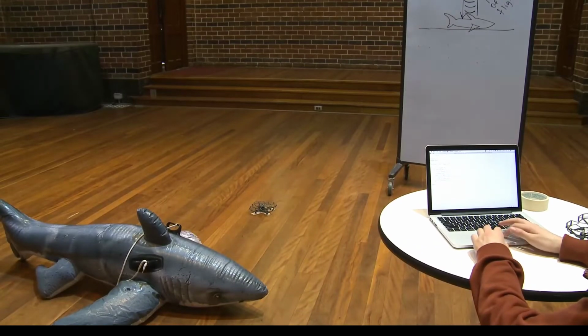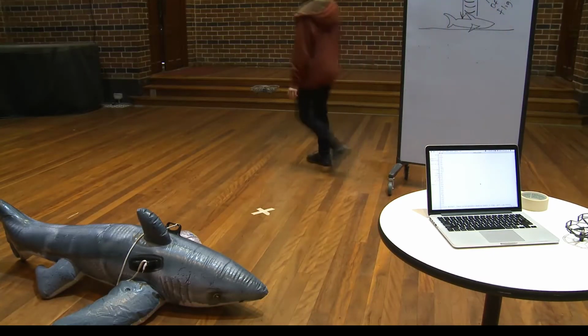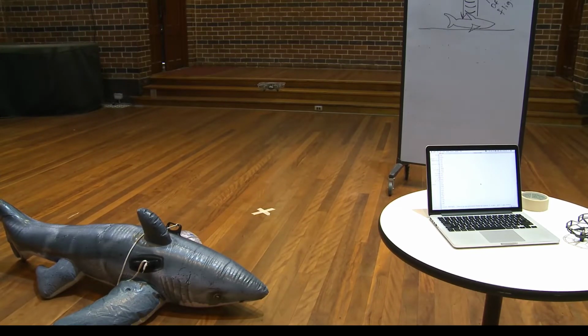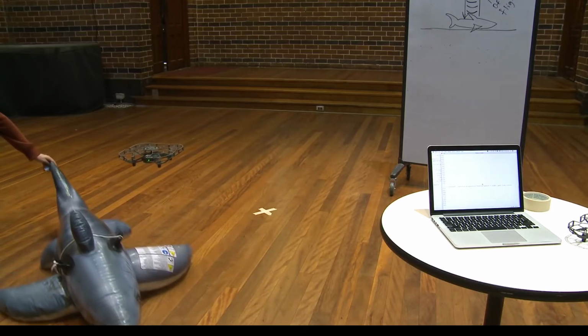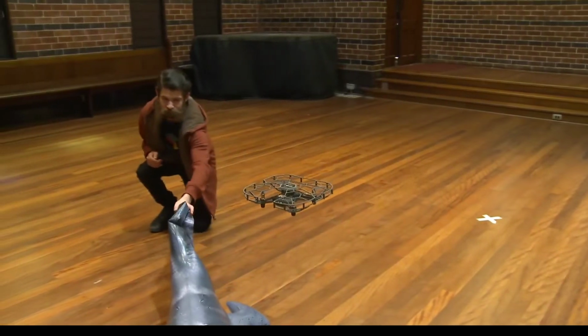Now let's test all the code with the shark. The drone starts flying. It will first turn 90 degrees to the right. Now it will approach the shark, moving 20 centimeters forward each time and checking the distance to the floor. Now the drone is above the shark somewhere right now. Now looks like it missed the shark. Let's put our shark again underneath the drone. See if it will work.